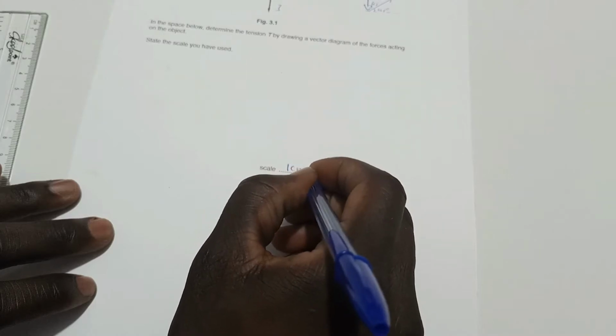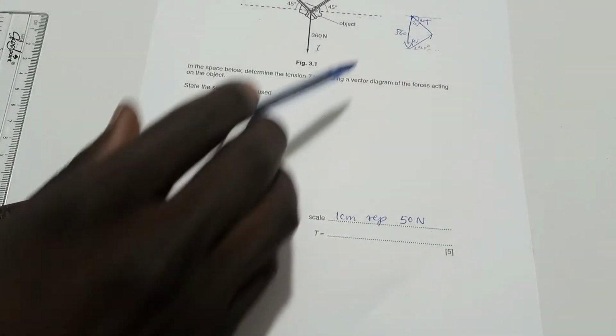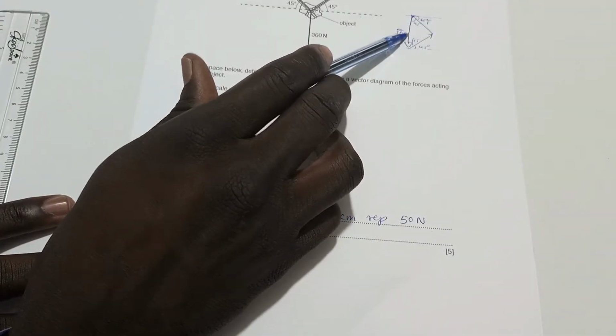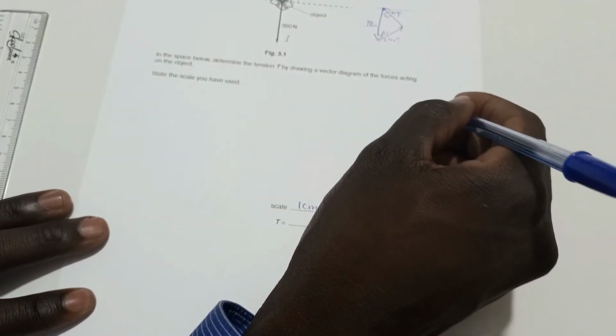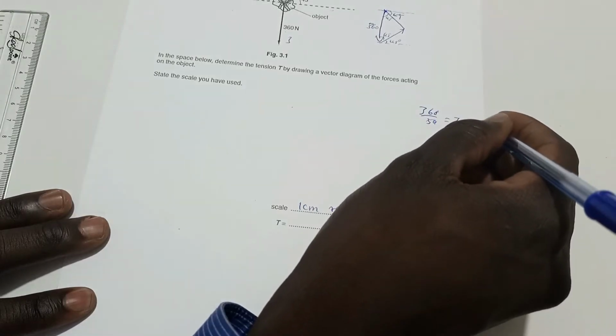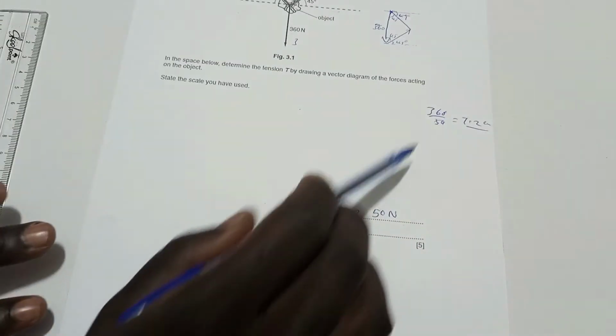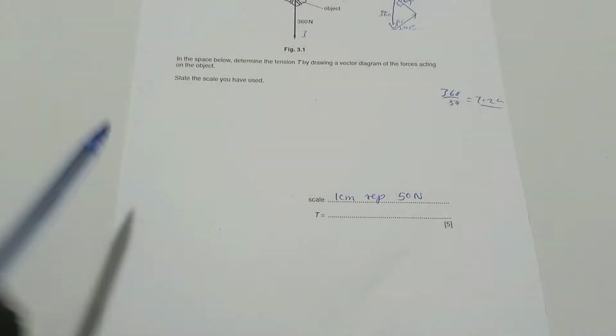For this, I would prefer us to use 1 centimeter to represent 50 newtons. So for 360 newtons, we just take 360 divided by 50. This will be 7.2 centimeters. So for 360, we'll draw 7.2 centimeters.